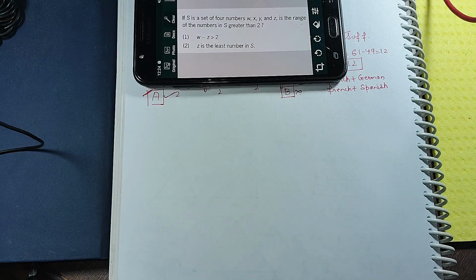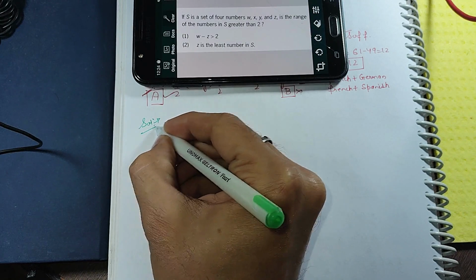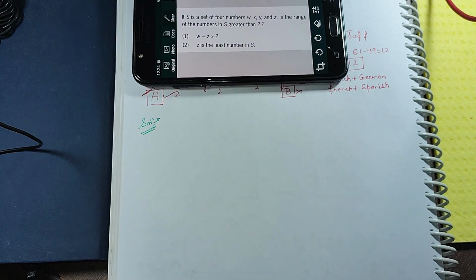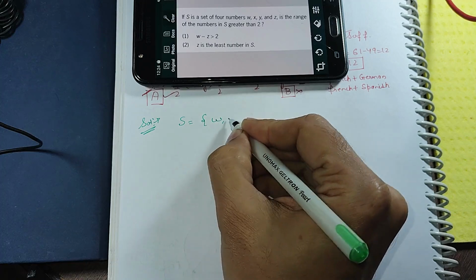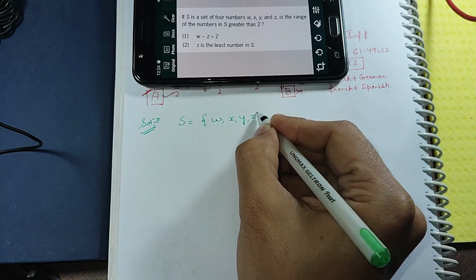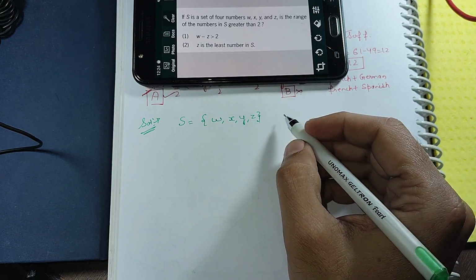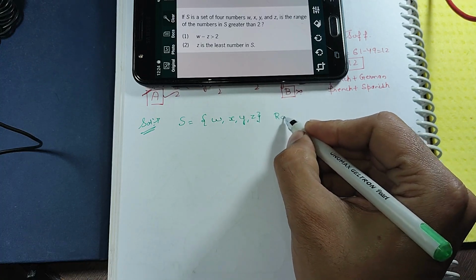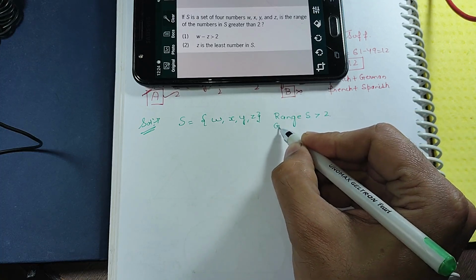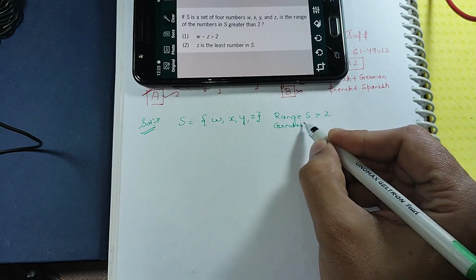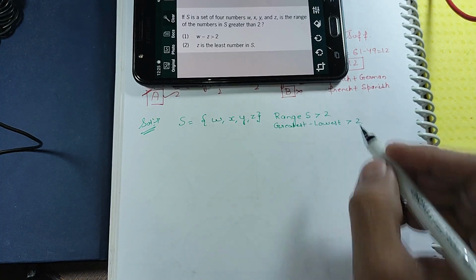If S is a set of 4 numbers W, X, Y and Z, is the range of the numbers in S greater than 2? Range basically means the greatest number out of these 4 minus the lowest, which should be greater than 2. So we need to find this.